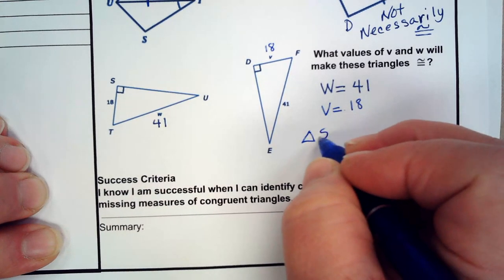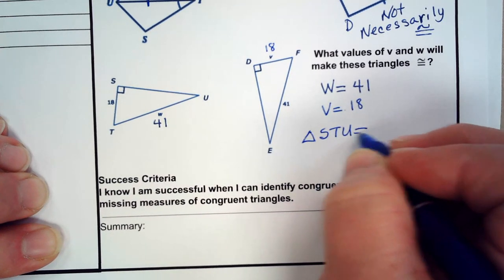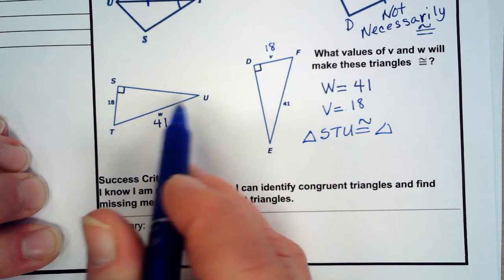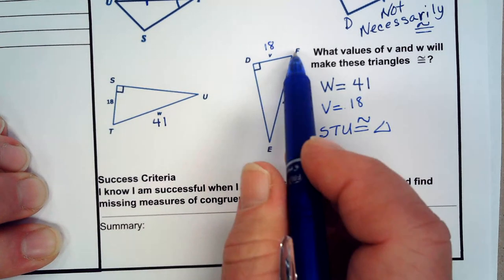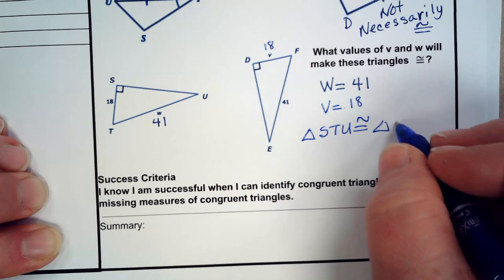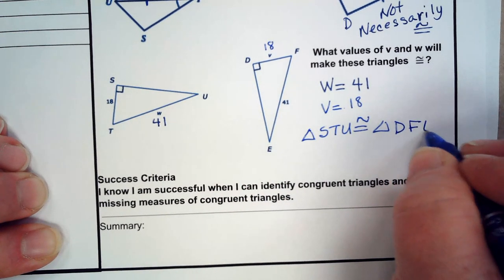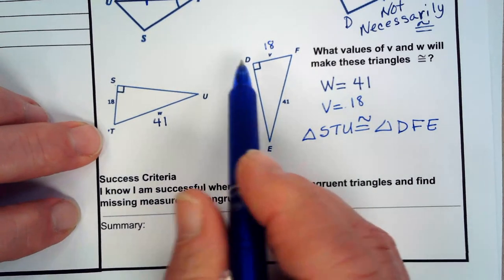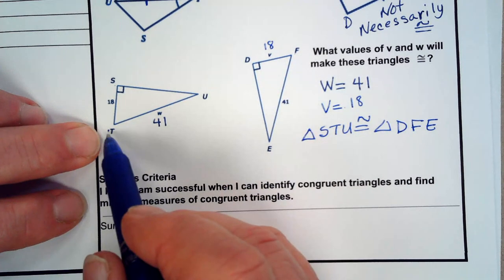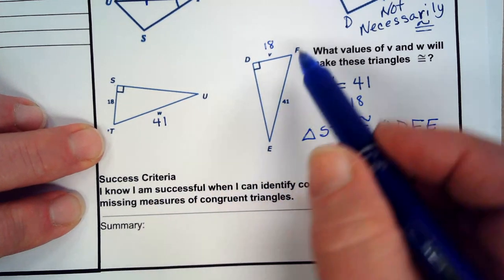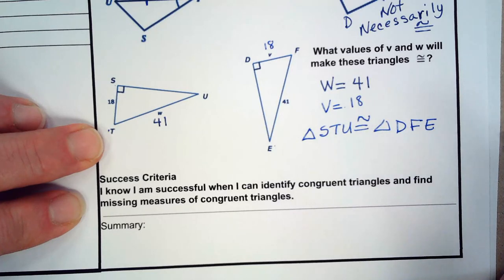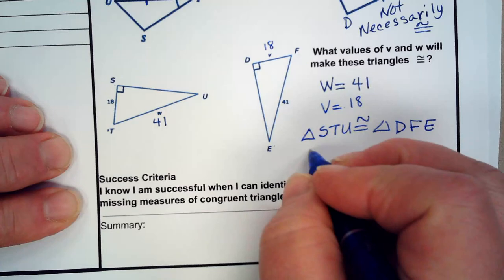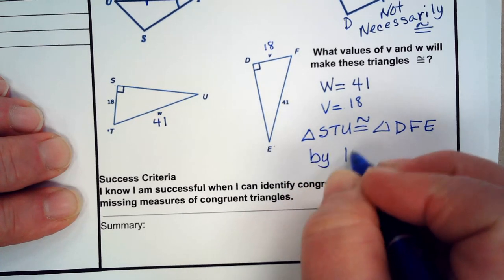If that happens, we know that triangle STU will be congruent to triangle DFE. Okay, from S to T is 18 and then the hypotenuse. From S to T is 18. From D to F is 18. From T to U is 41. From F to E is 41. You match up those pieces in your congruent statement. And this is congruent by hypotenuse leg.